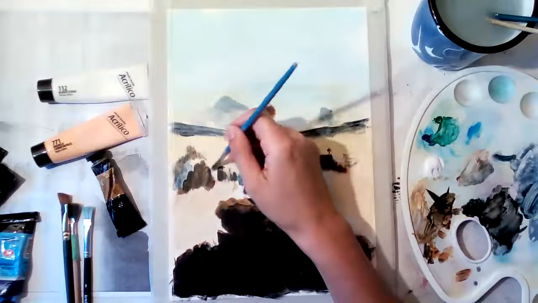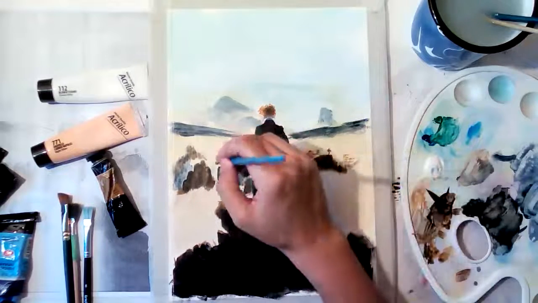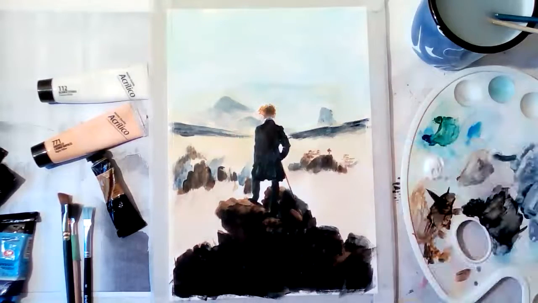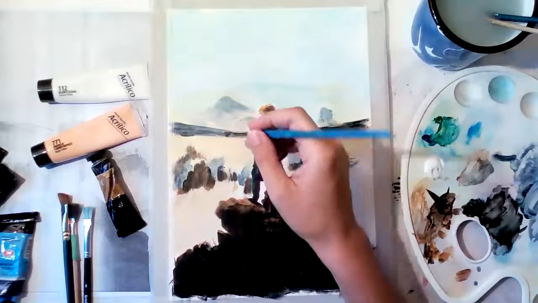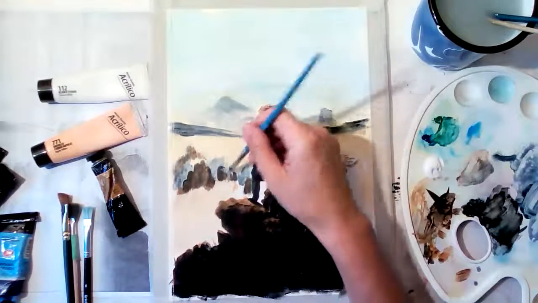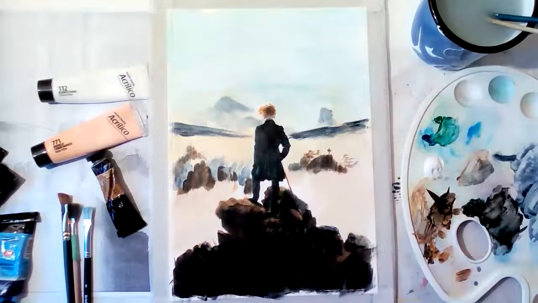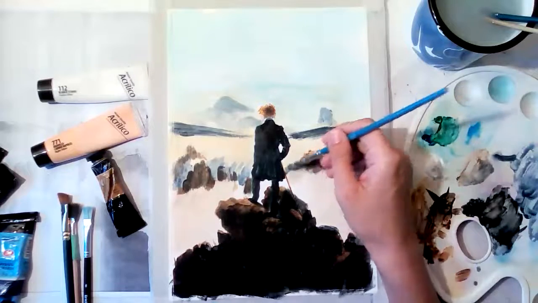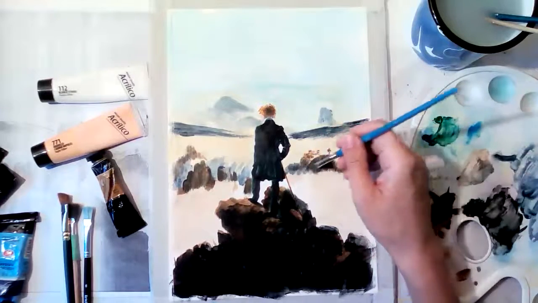But of course don't put it on too much. You can put more than needed, but of course don't exaggerate. The parts where it really will be white, leave them white as they are.